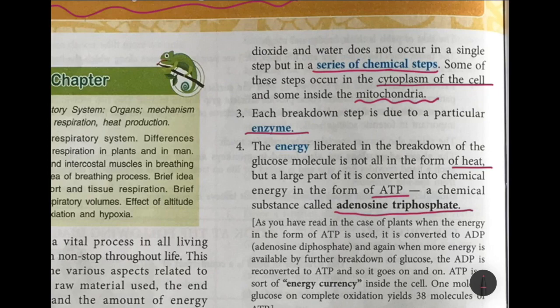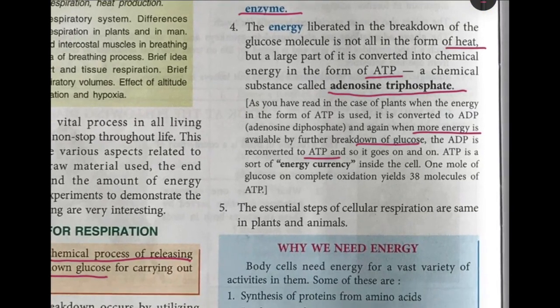So we have done it in the case of respiration in plants also. When ATP is used as energy, it is converted to ADP, adenosine diphosphate. Tri means 3 phosphates, di means 2 phosphates. And again, when more energy is available from the breakdown of glucose, the ADP is reconverted into ATP, and this continues. So ATP is also known as the energy currency of the cell.